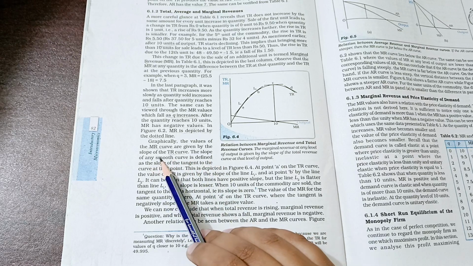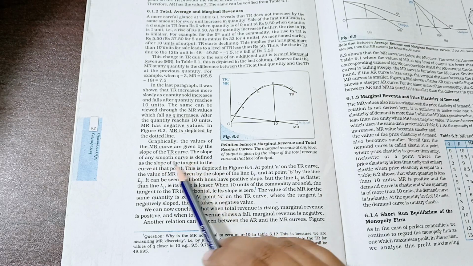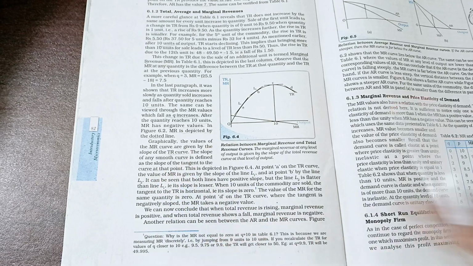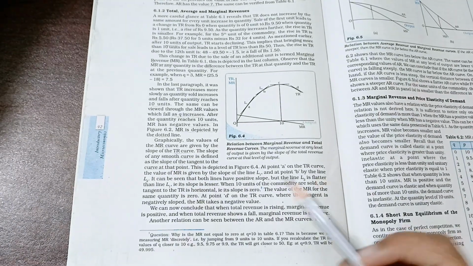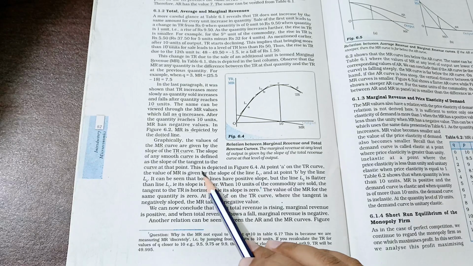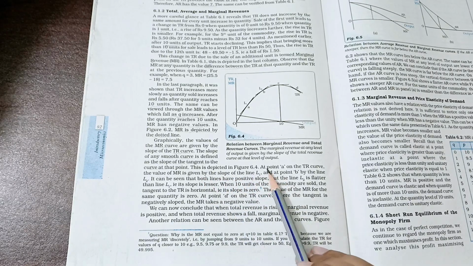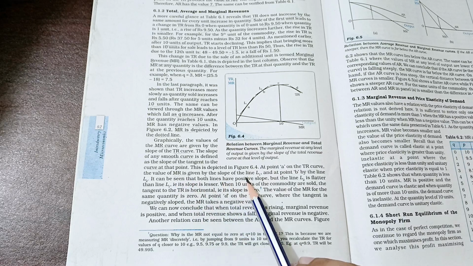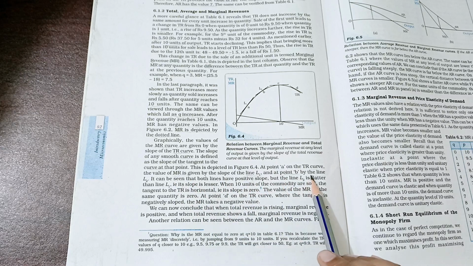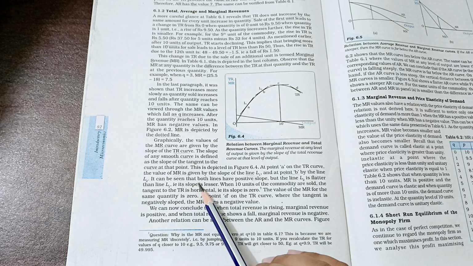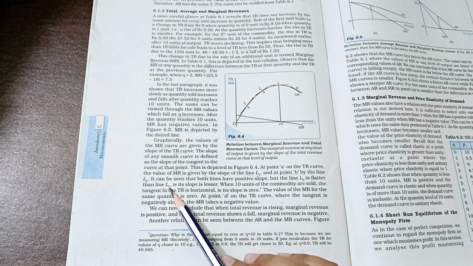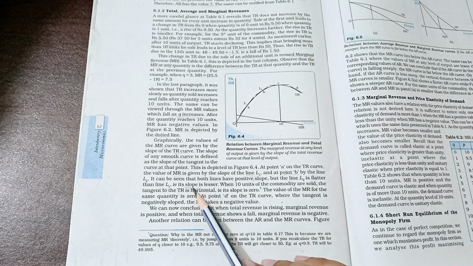The slope of any smooth curve is defined as the slope of the tangent to the curve at that point. This is depicted in figure 6.4. At point A on the TR curve, the value of MR is given by the slope of the line L1 and at point B by the line L2. It can be seen that both lines have positive slope, but the line L2 is flatter than line L1. That means its slope is lesser.